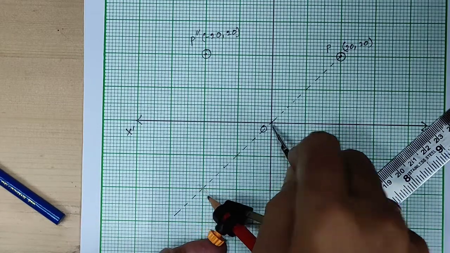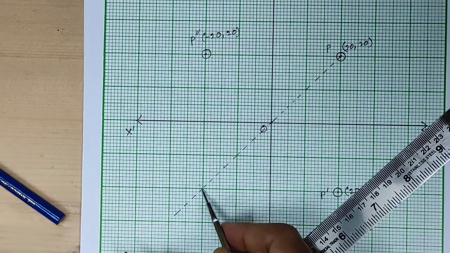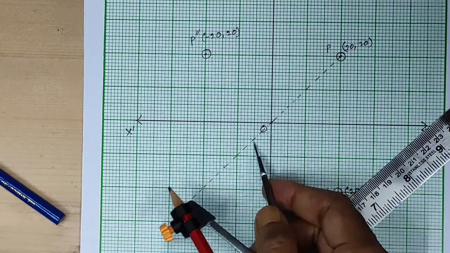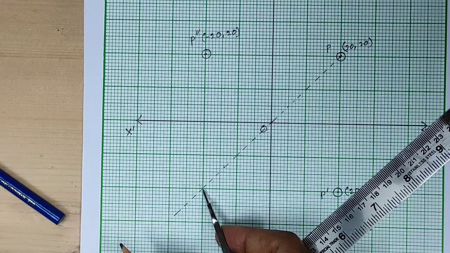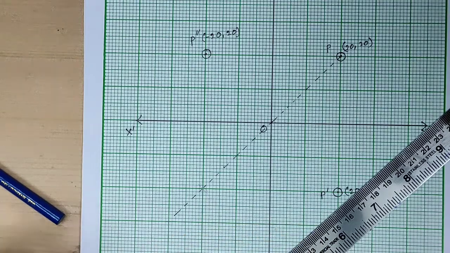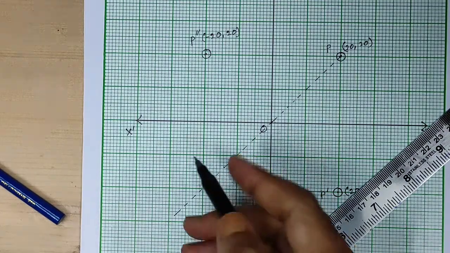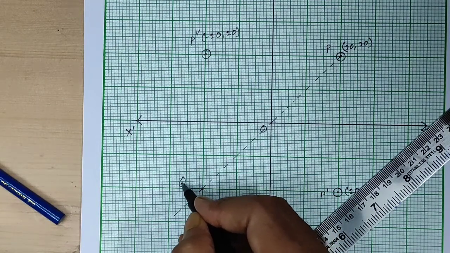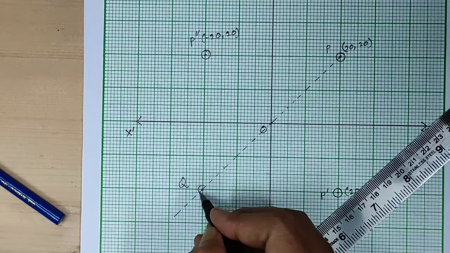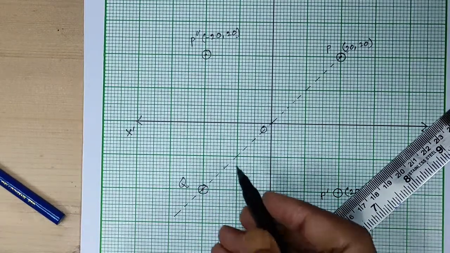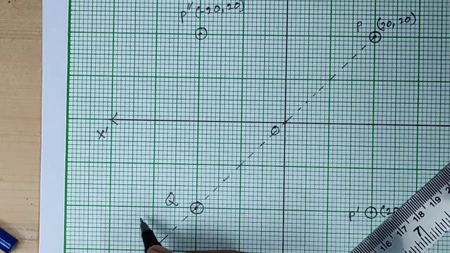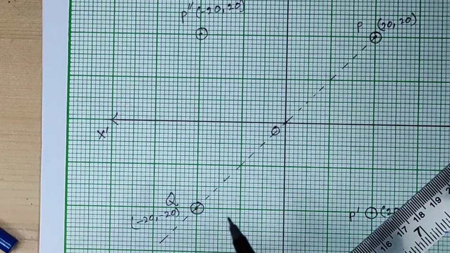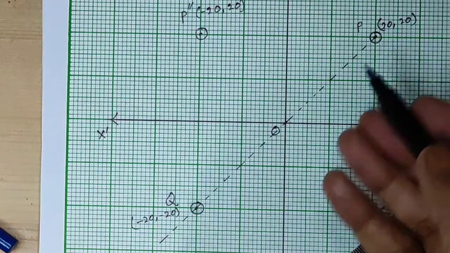This is the distance. Actually, this arc is intersecting the extension of this line. Where it will intersect, we will have the image at that point. So, here is the image. Suppose the image is written as Q. Now, what are the coordinates of Q? See, minus 20, minus 20 are the coordinates of Q, the image of P.